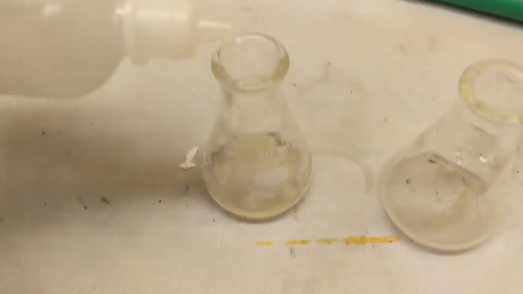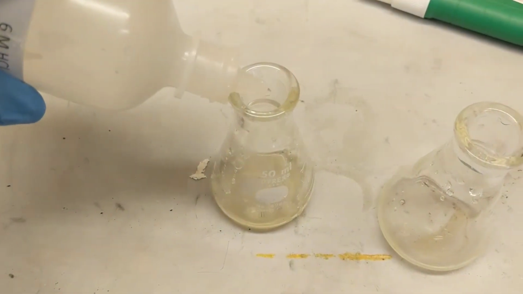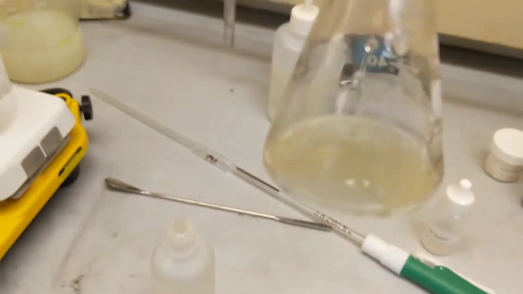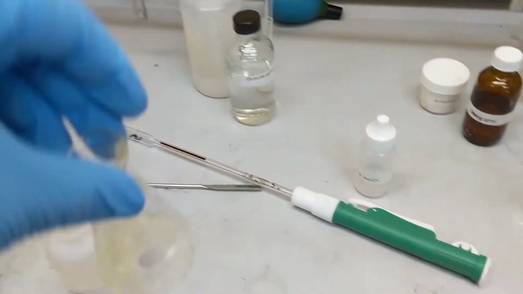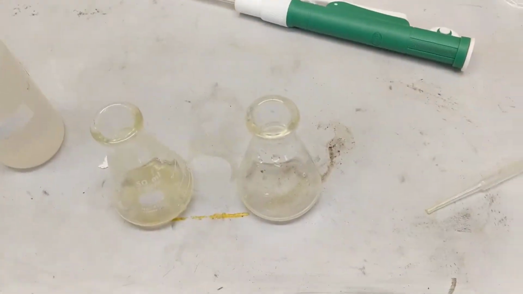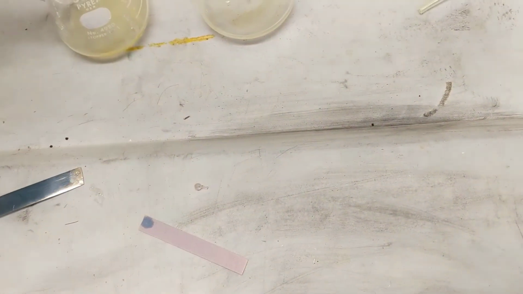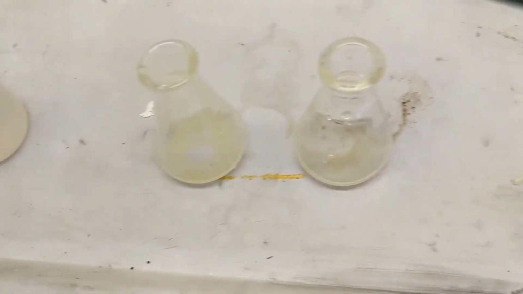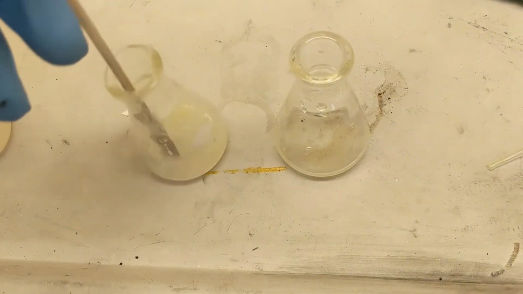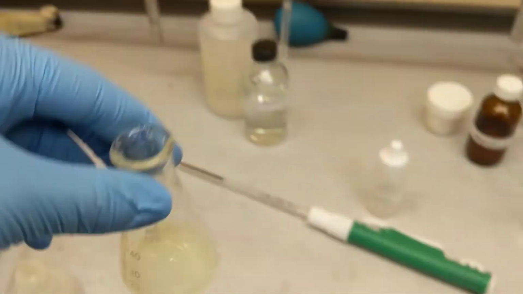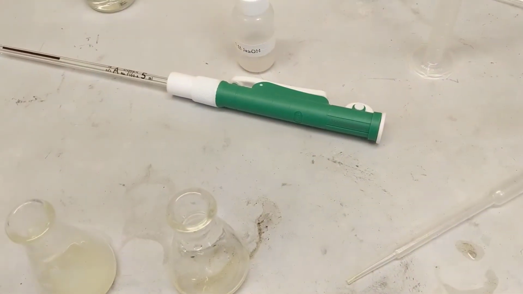So, to the first one. I added it, and you can see it's gotten pretty cloudy. Let's check and see if it's acidic. I'm just going to take a few drops, put it on this blue litmus paper. Nope, it's still very basic. So, add a little more. You can see it's a little cloudier. I'm going to add about 1 more milliliter.